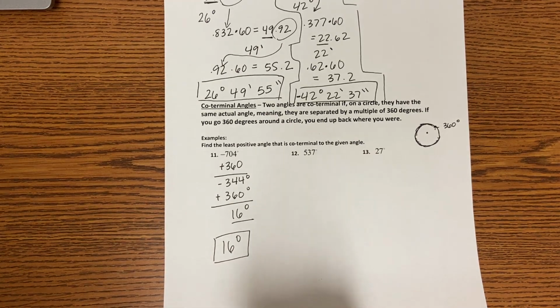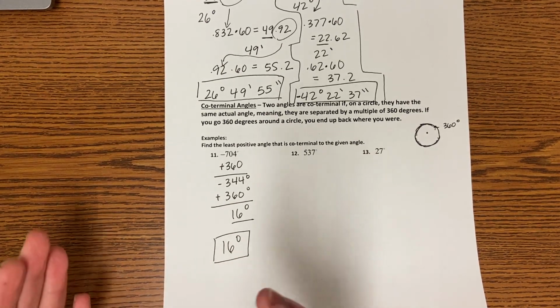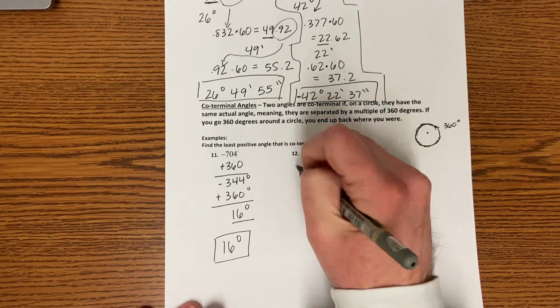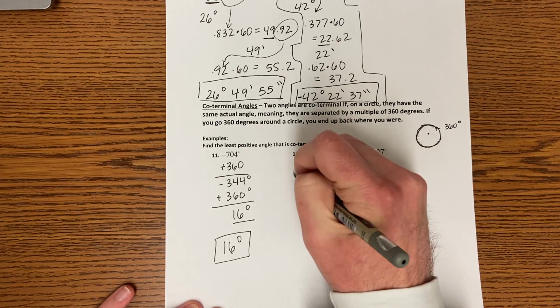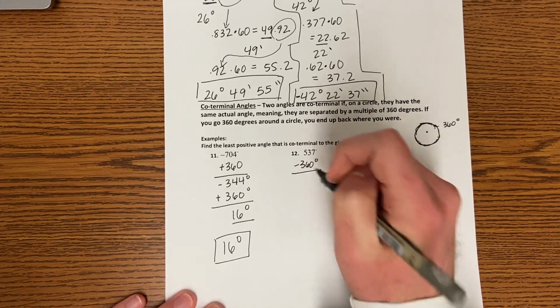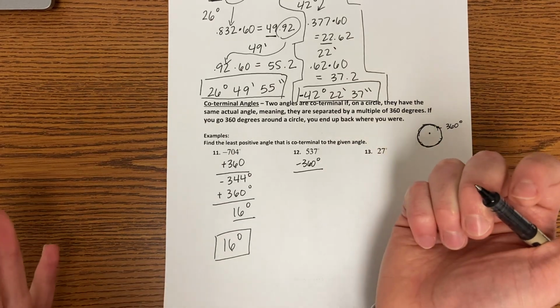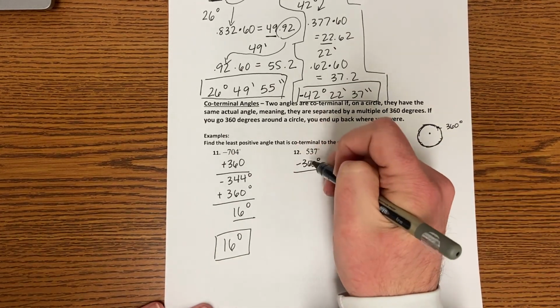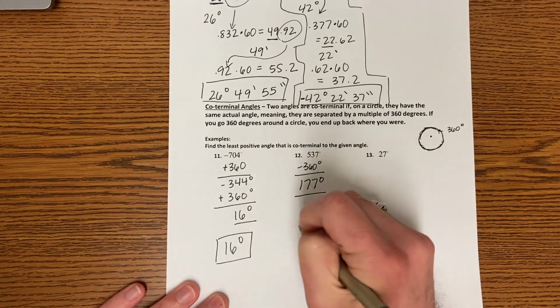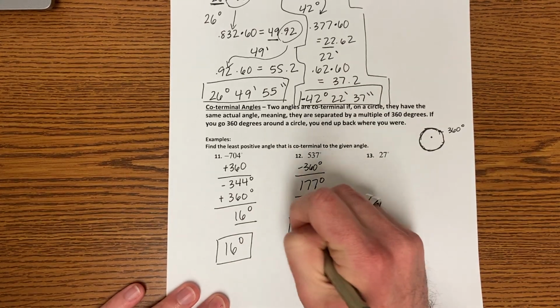For the 537, if it's already positive, you're looking for another positive. You subtract 360 from it until you get to between 0 and 360, and you're looking for the one that's between 0 and 360 if it's the least positive. Now you'll notice when you do this, you get 177 degrees. That is between 0 and 360, so this one is coterminal.